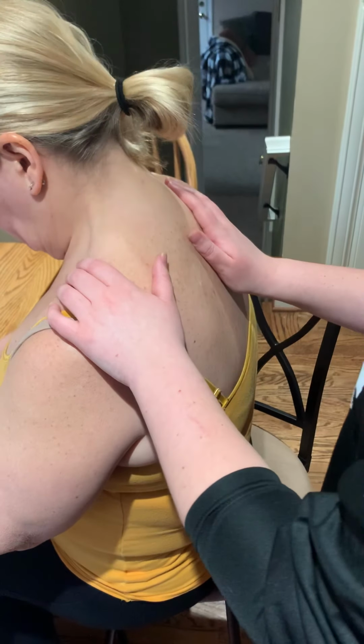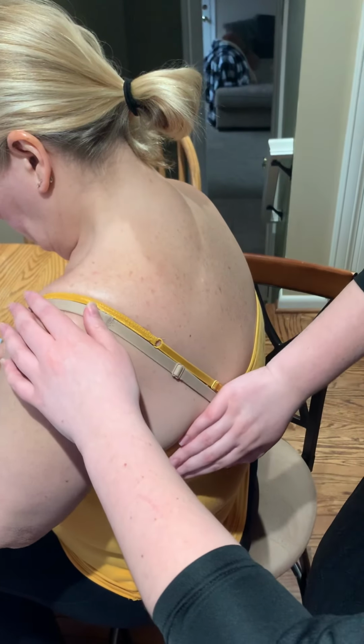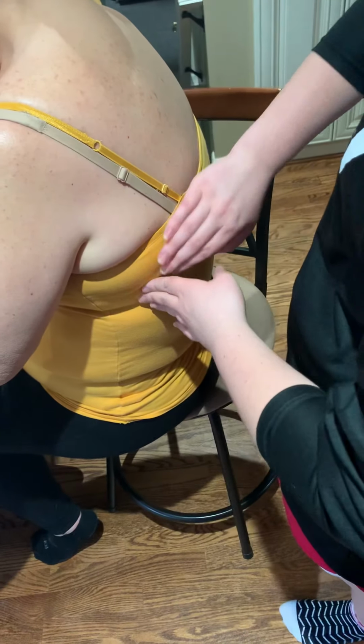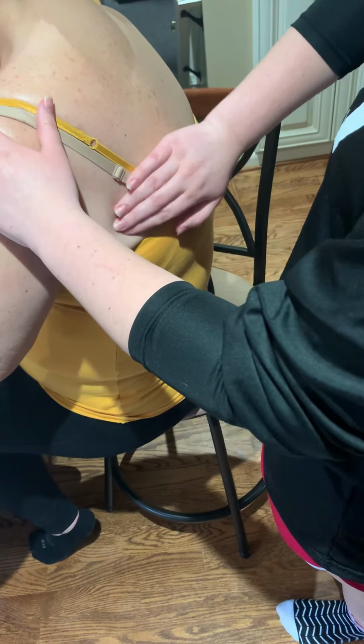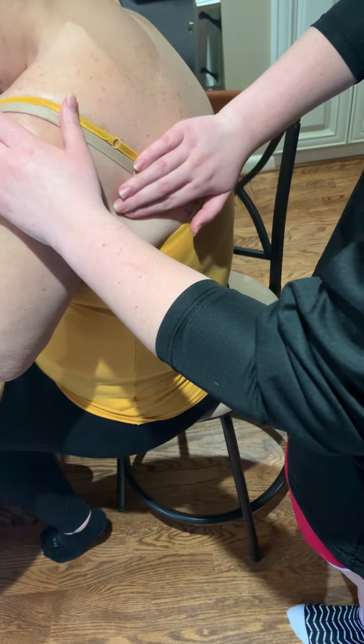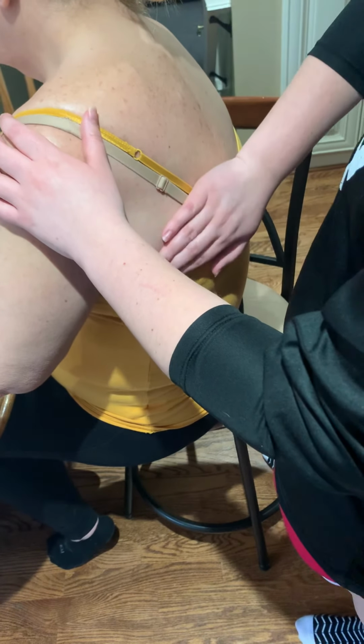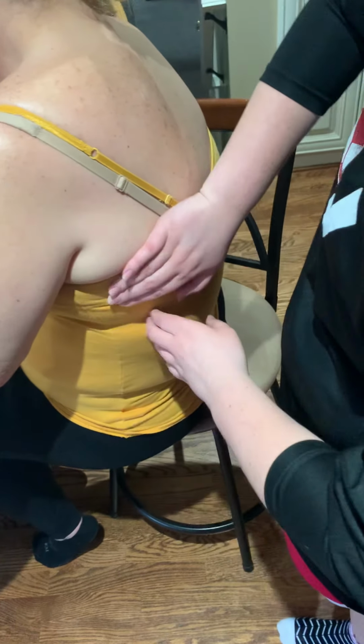The serratus anterior, its origin is the external surfaces of the upper 8 or 9 ribs, and its insertion is the anterior surface of the medial border of the scapula.